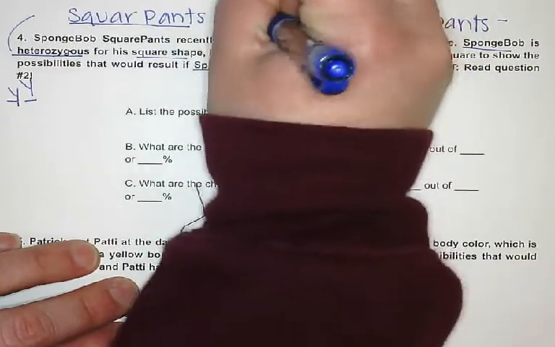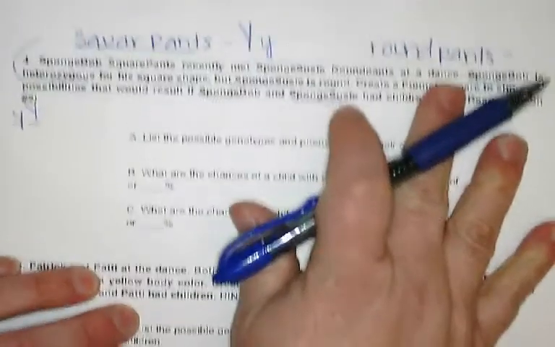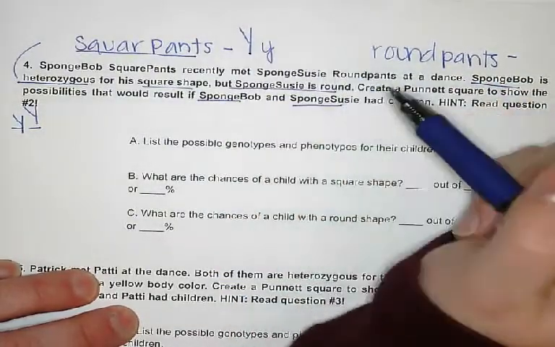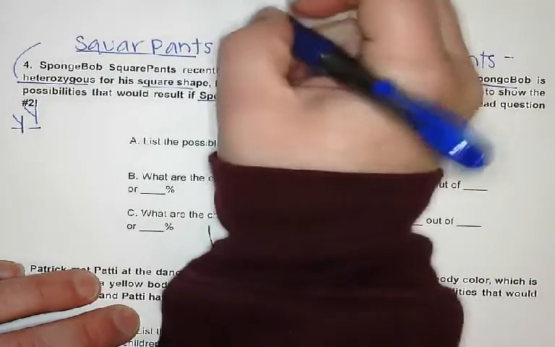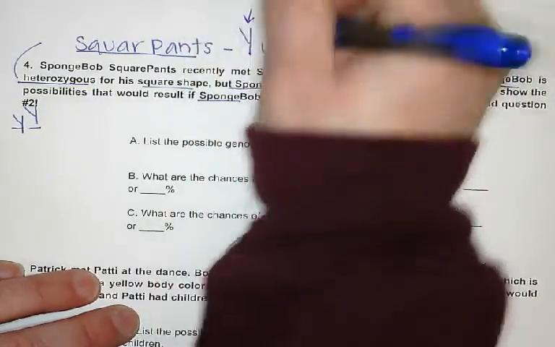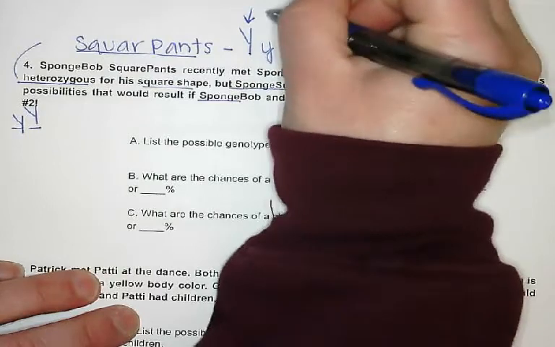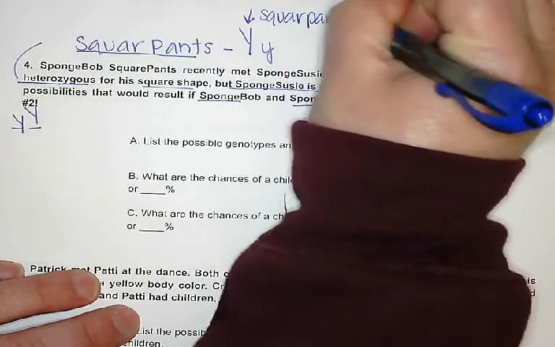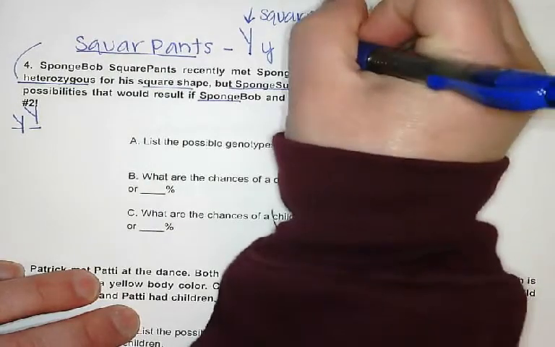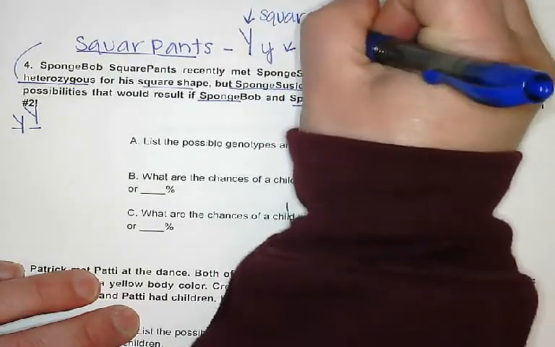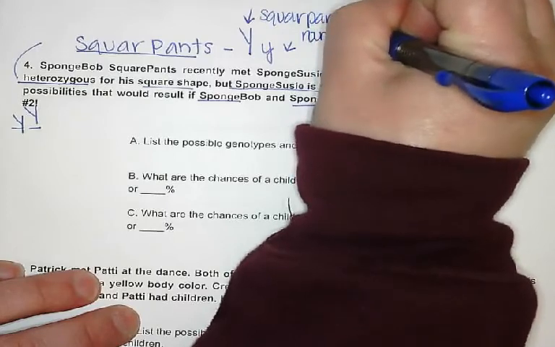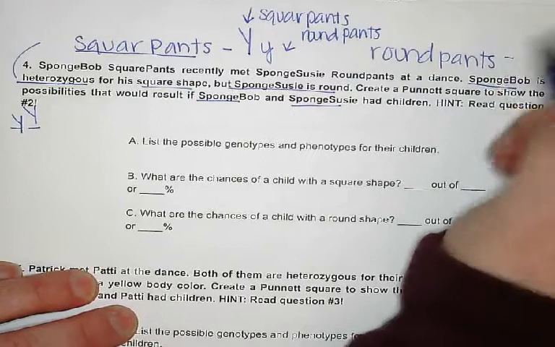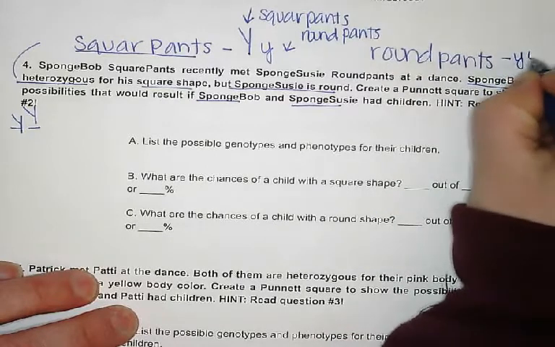and little y. Now, these letters, you make them up. It's not going to be given to you. You make them. So I chose big Y to represent square pants, because it's dominant, and the little y to represent round pants. So in order for Susie to show round pants, she has to be homozygous recessive.